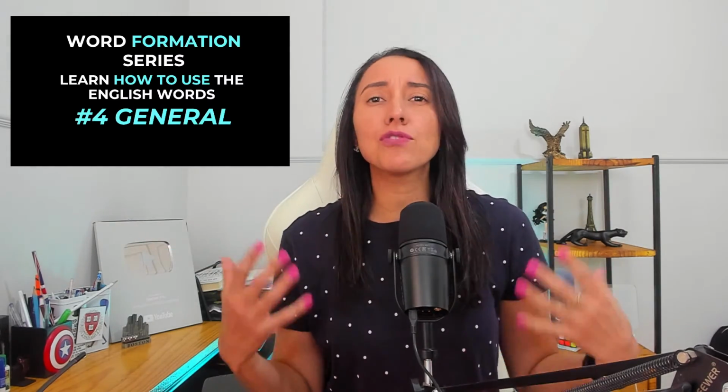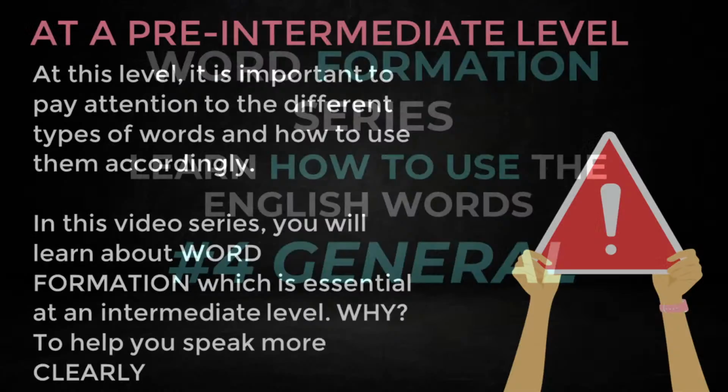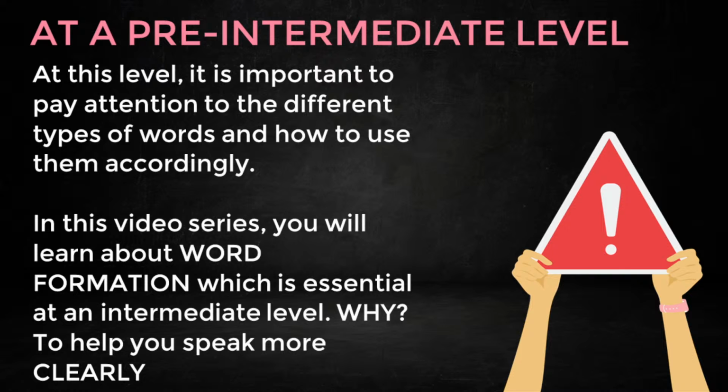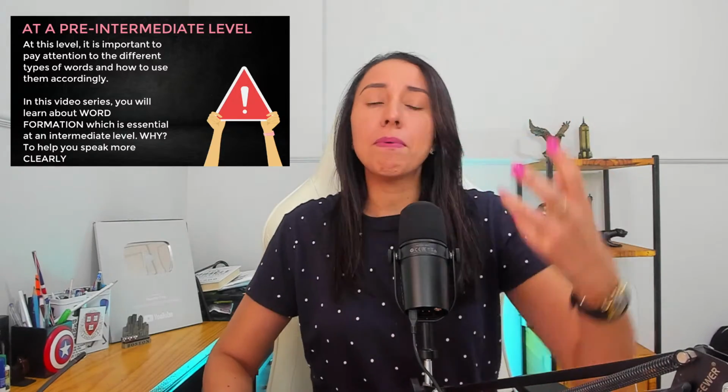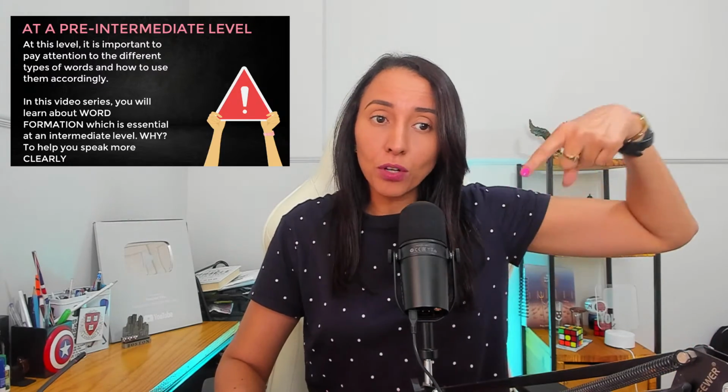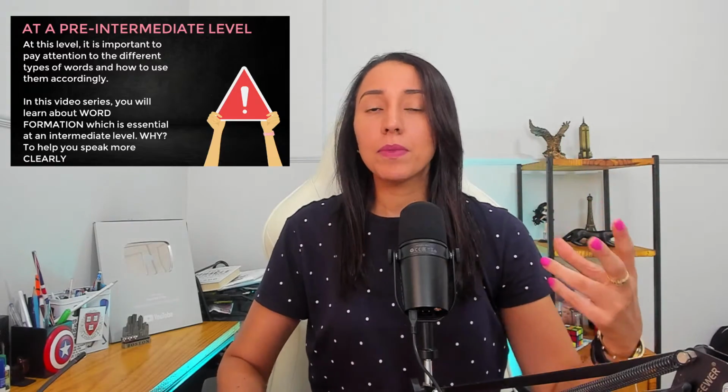Let's talk about how to use words. This is a very important lesson, especially if you are a pre-intermediate or intermediate student, because word formation is something that will impact your speaking skills if you don't understand the different types of words. And the more you advance, the more you level up, the more vocabulary you're going to study.